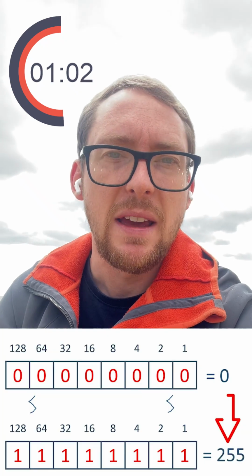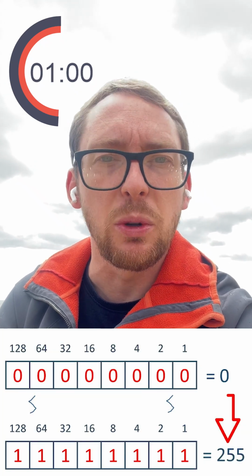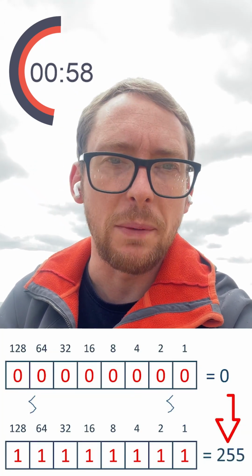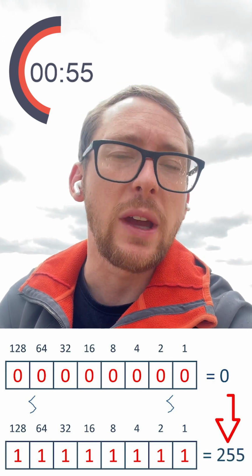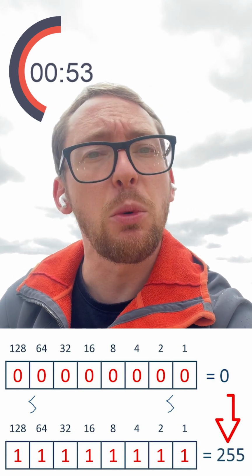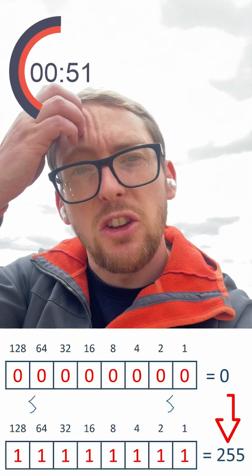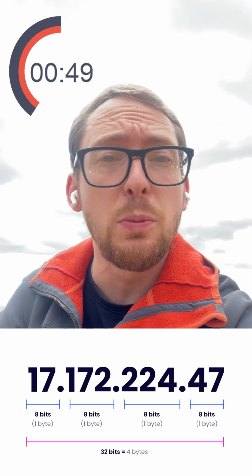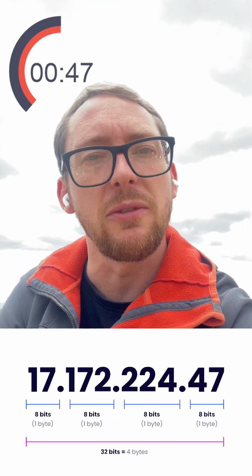Now let's look into each of those 4 numbers in an IP address, because understanding these is going to be important for next week's CIDR range video. Each of those numbers between the dots is an 8-bit number. That means it's made up of 8 individual binary values that can be 0 or 1. If every single one of them is a 1, you get the number 255. If every one is a 0, then you get 0. So actually, an IP address is 32 binary values split into 4 groups of 8.